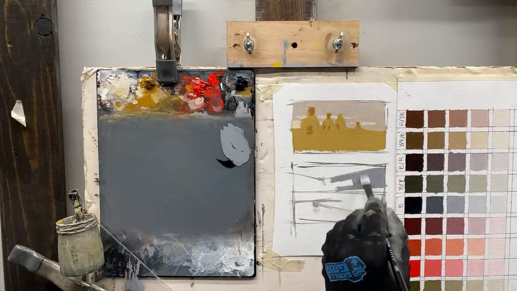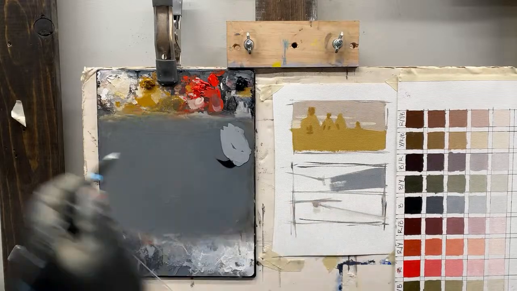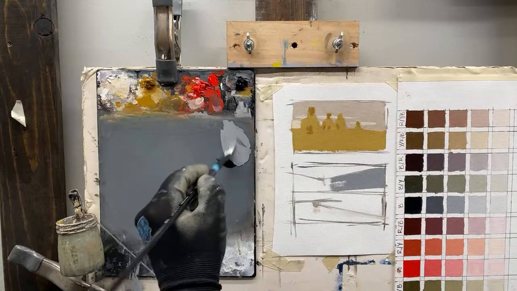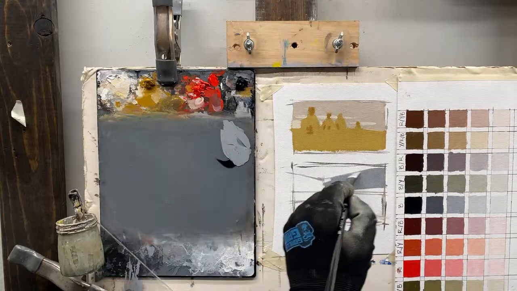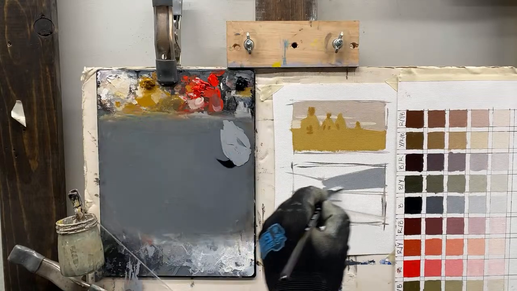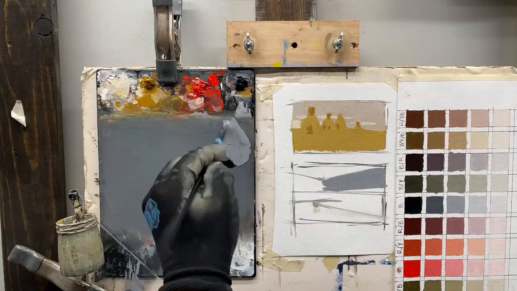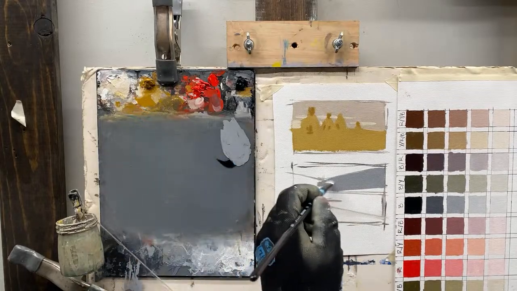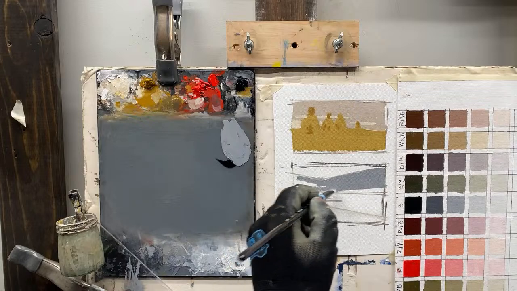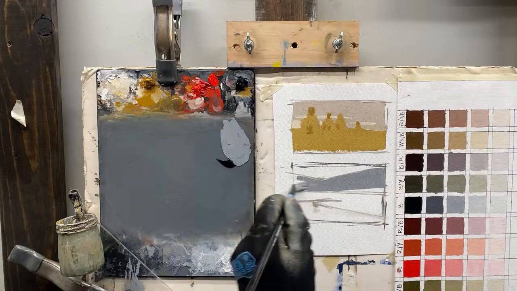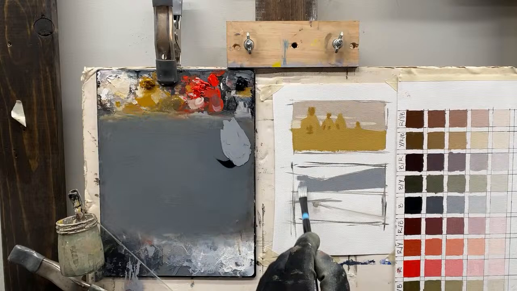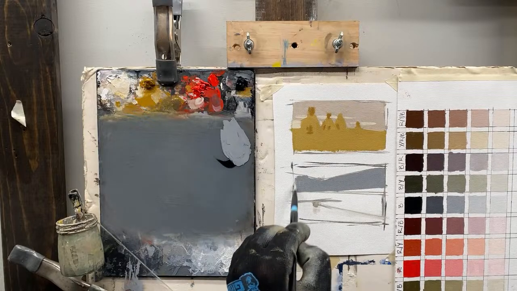This might be a failed experiment, kind of like that Sargent one I did last time. There was an overall coolness to that whole painting, and I attempted to make that coolness read cool, and I don't think I was very successful.